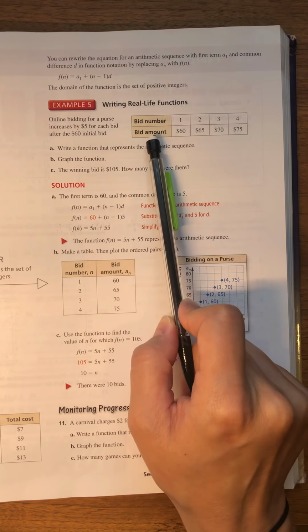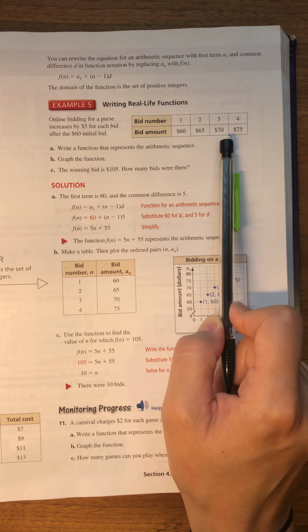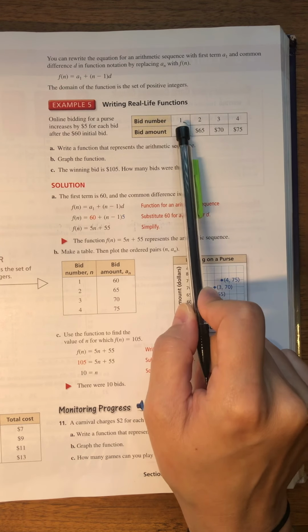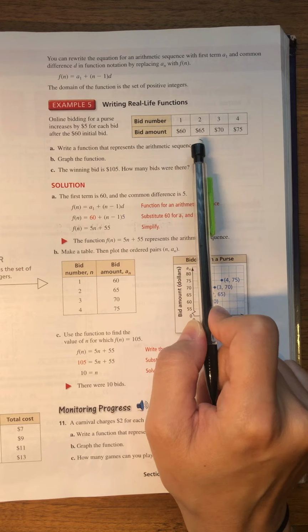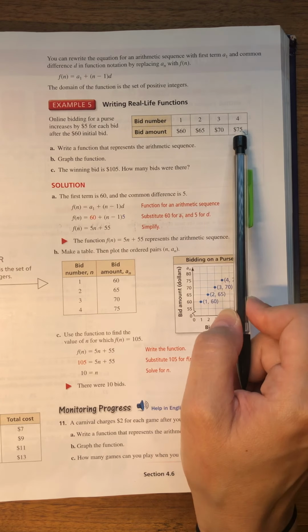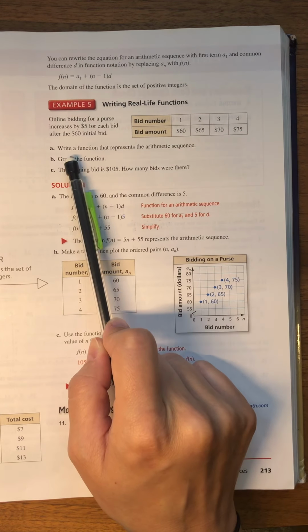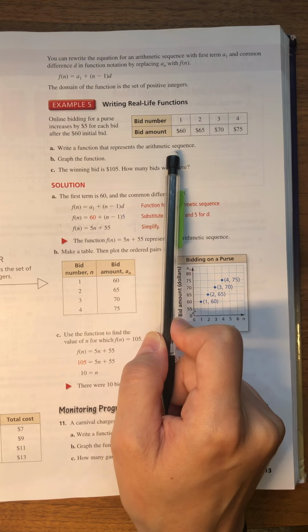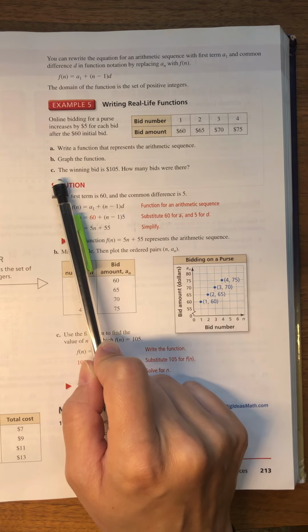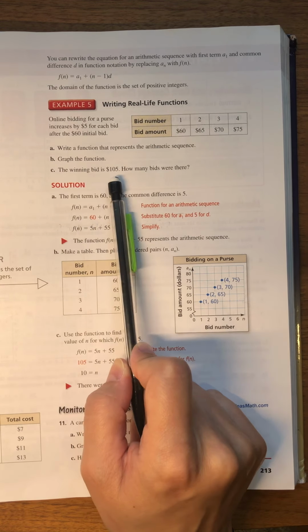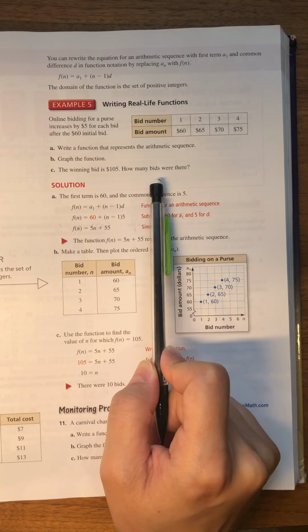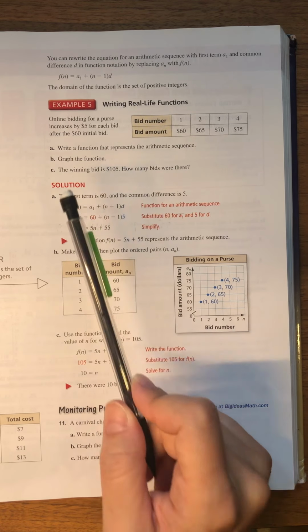So this table represents what the cost of the purse is going to be. When there is one bid, the cost is $60, and then it goes up by $5 each time. Part A, we're going to write a function that represents the arithmetic sequence. We're going to graph it, and then we're going to find, if the winning bid is 105, how many bids were there? All right, so let's do this one together.